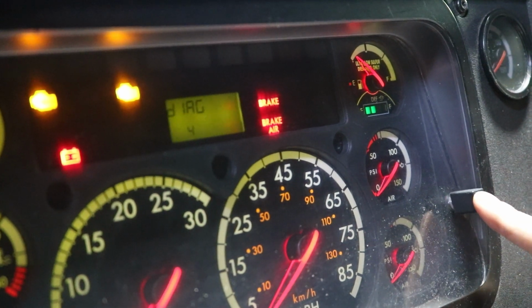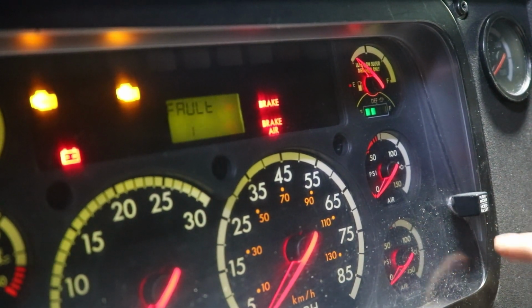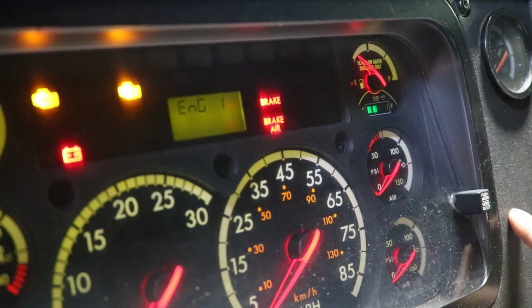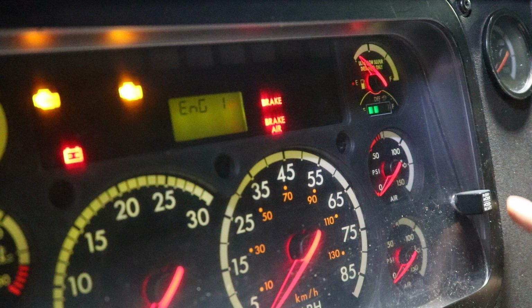Fault 1, or the first fault code, is... pause. The first message tells us which module is reporting the fault and the source address. Think about how the postal service works. When you send a letter to someone, you give your name and your address. Your truck does the same thing. It says here ENG1, which means we have a fault coming from the engine and an address of 1.